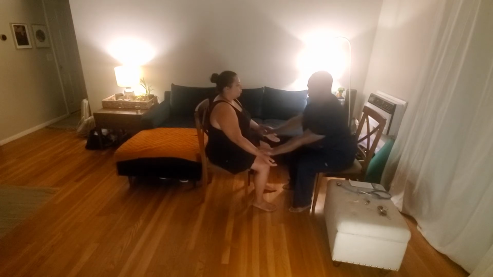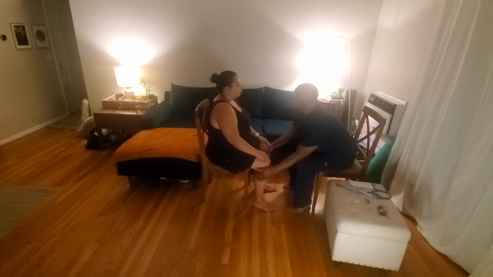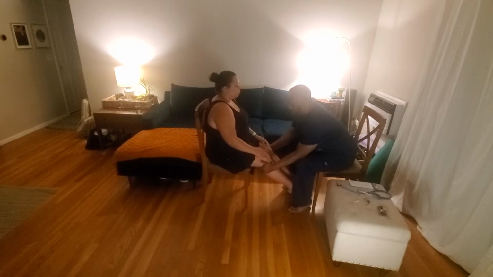Positive radial pulse. Just going to check both behind your knees. Positive popliteal pulse. Positive tibial pulse. And positive dorsalis pedis pulse.